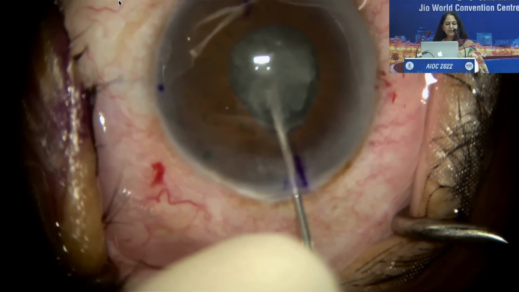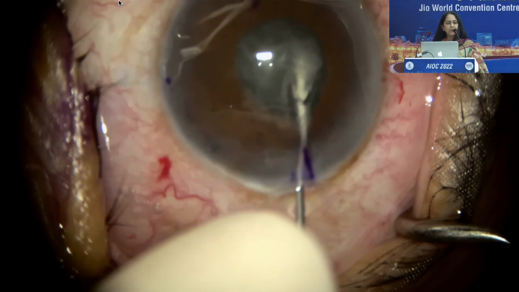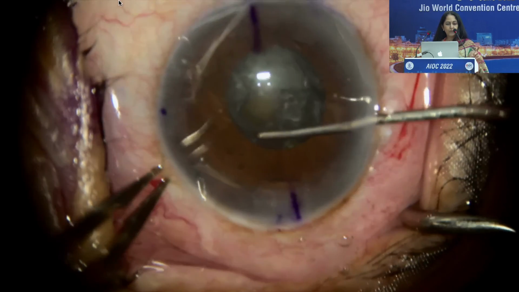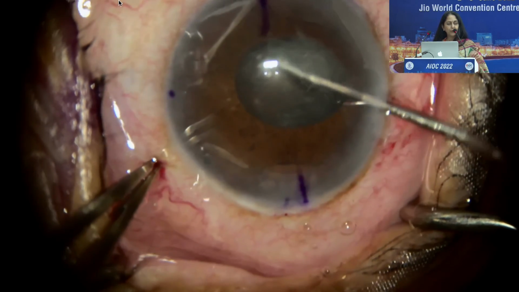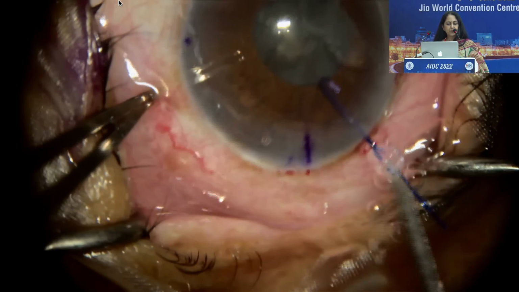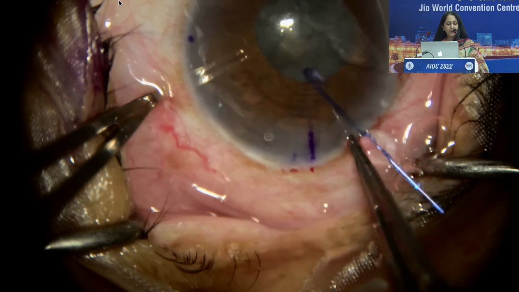It's very important in these cases that we see that the nucleus is mobile. Take a minute or two to do this maneuver, because this is your end result. If your lens has moved and is rotating easily, then things get easier. Since this was a case of toric IOL, we are putting in these hooks.